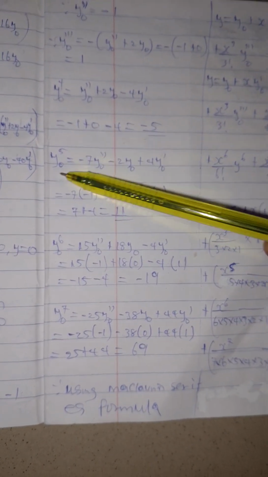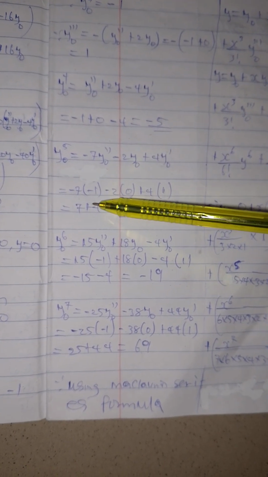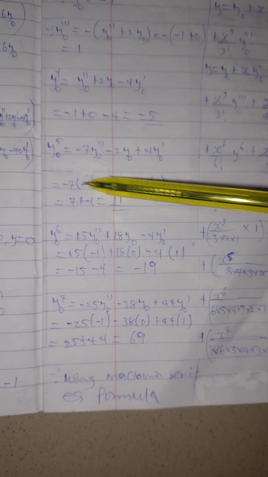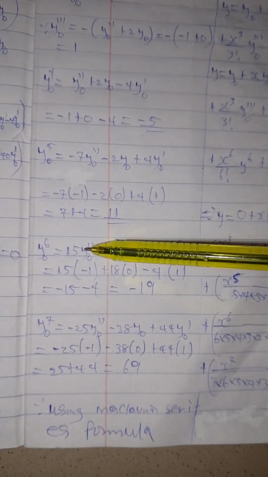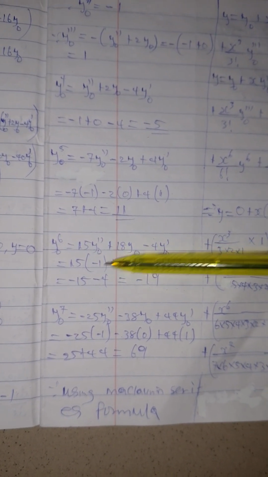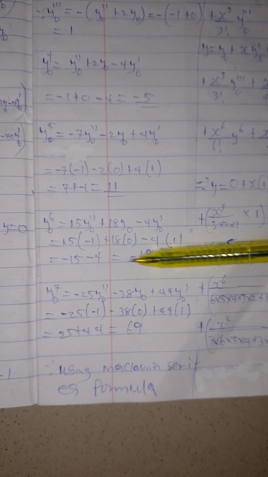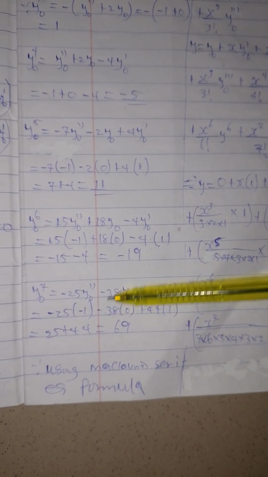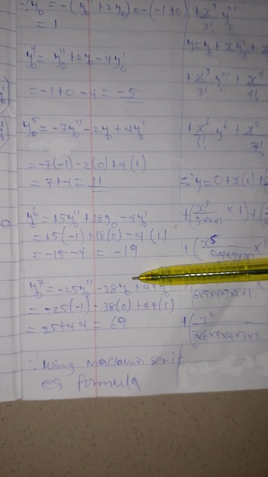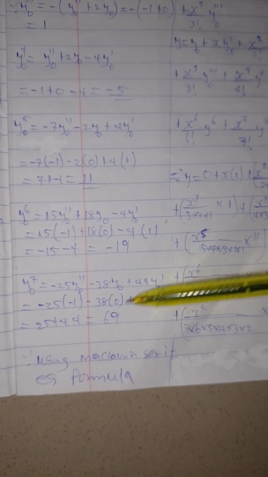What next? I have y5 naught. So I will equate: y prime prime naught is minus 1, y naught is 0, and also y prime naught is 1. If you solve everything here, that will give you 11. I also have y6 naught. Now I will equate again, and if you solve everything here, that will give you this. And also we have y7 naught. That becomes y prime naught is minus 1, y naught is 0, and y prime naught is 1. If you solve everything here, that will give you 69.